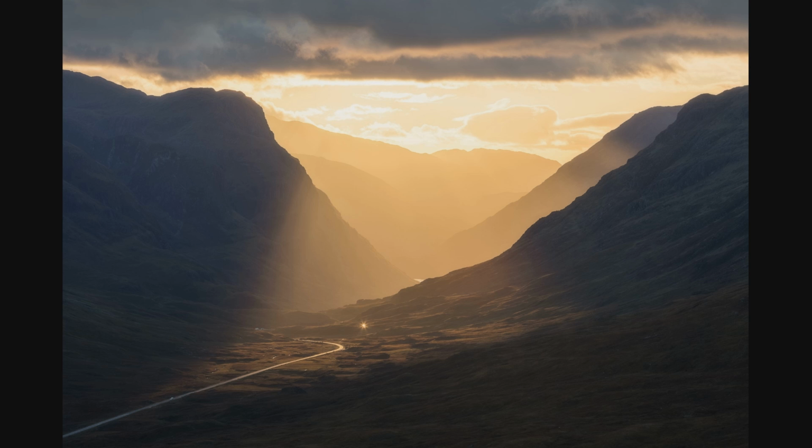Again here, a very, very simple picture of Glencoe. There are not many distracting elements. We know where to look. We immediately go to this big bright section here, and then maybe down here to this little reflective light and the road. And we just stick here. It's almost so simple that it's an abstract.